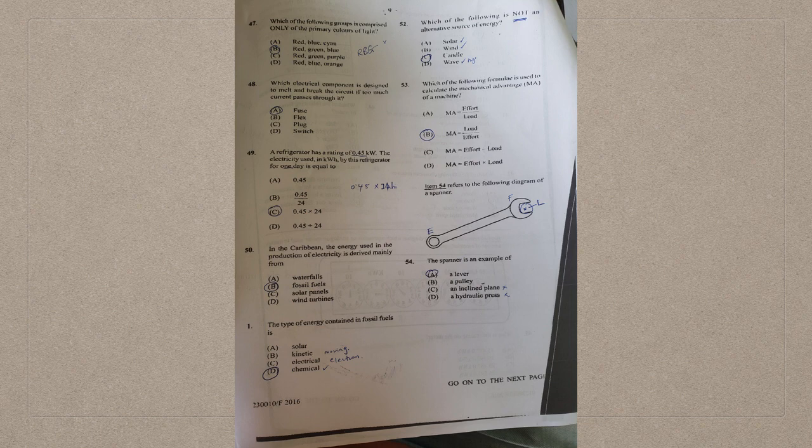The Caribbean, yes, even though the Caribbean has a magnificent opportunity to use solar panels, largely the energy used in the Caribbean is still fossil fuel. So the answer is B there. What type of energy is contained in fossil fuel? Chemical energy is a stored energy, right? Good. Kinetic energy is the energy a body possesses as it moves. Electrical energy is when the moving of electrons occurs.